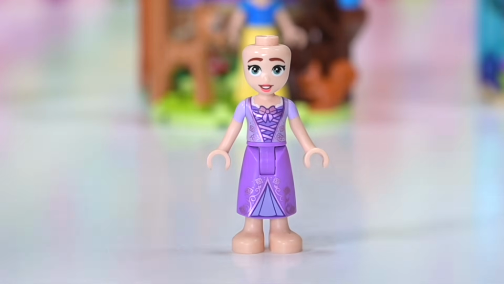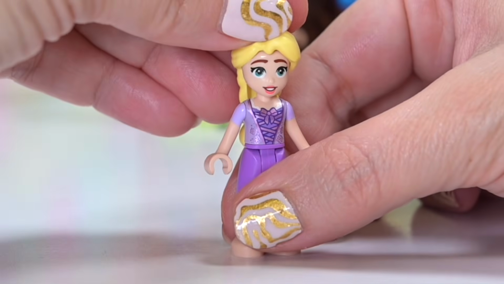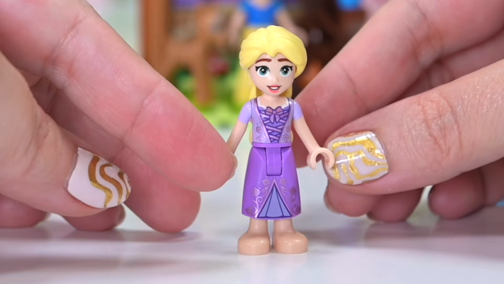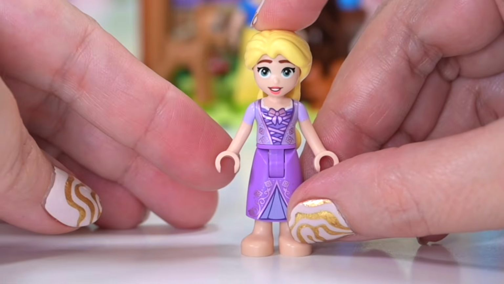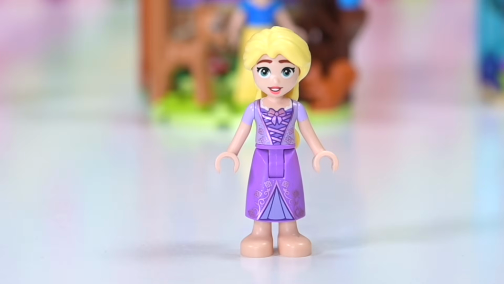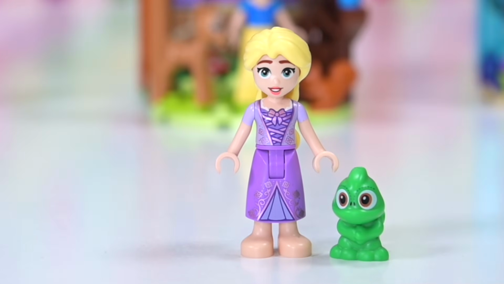So I'm using this face print, which comes from the Lego Friends line. I think this is Mathilde's face, and with the hair, I still feel like we need proper Rapunzel hair. I don't know how you would ever do it in Lego, but anyway, this is my fave at this stage. So we have got Pascal as well.